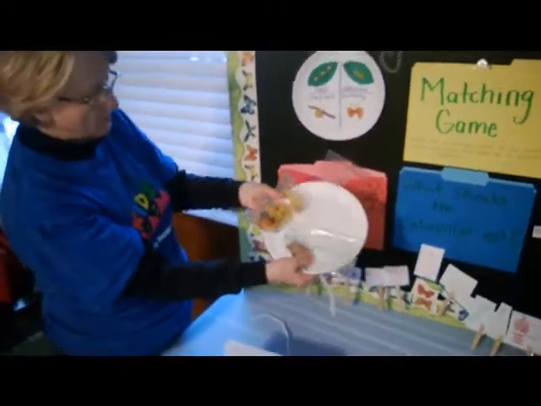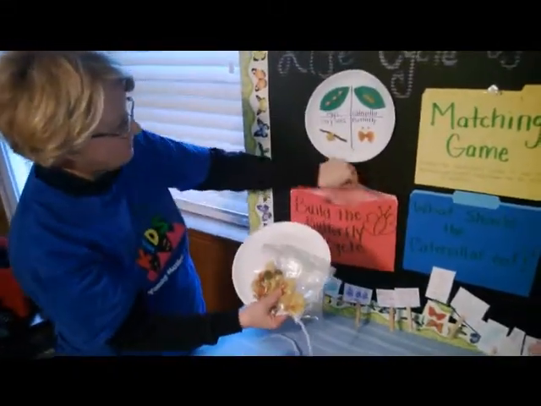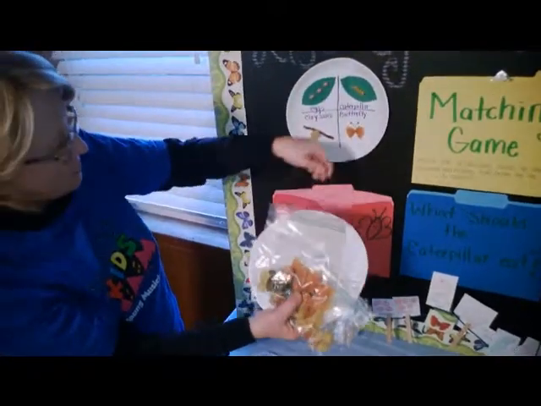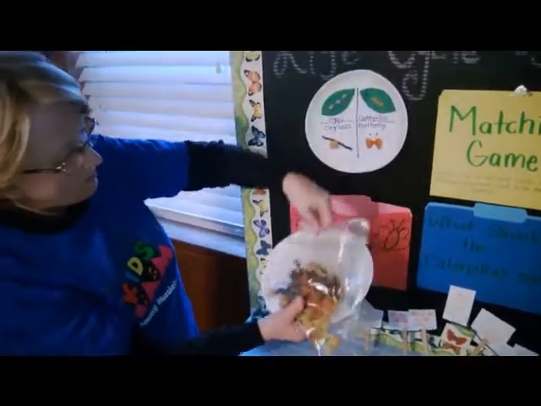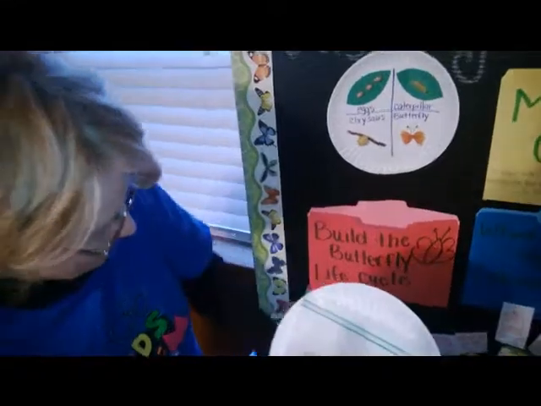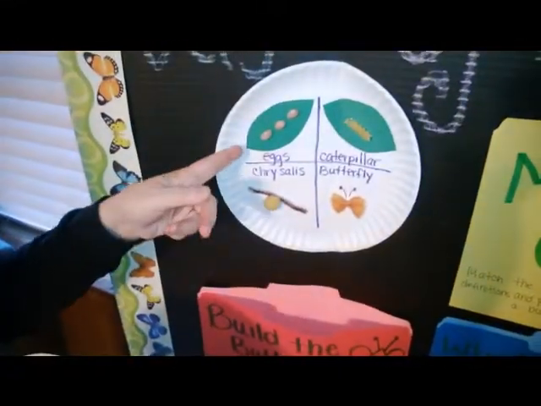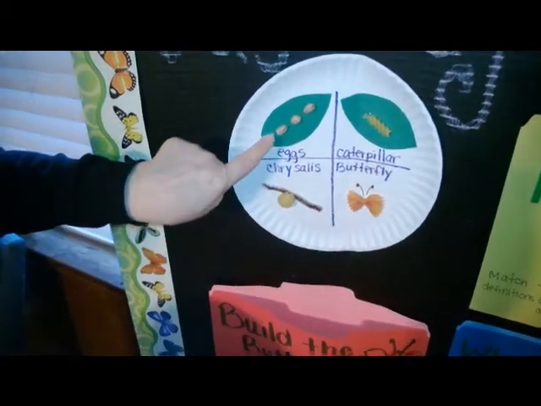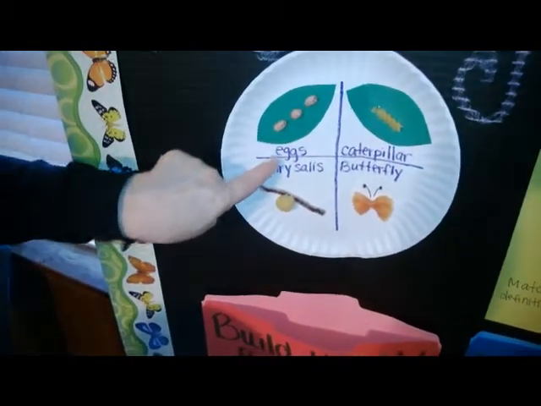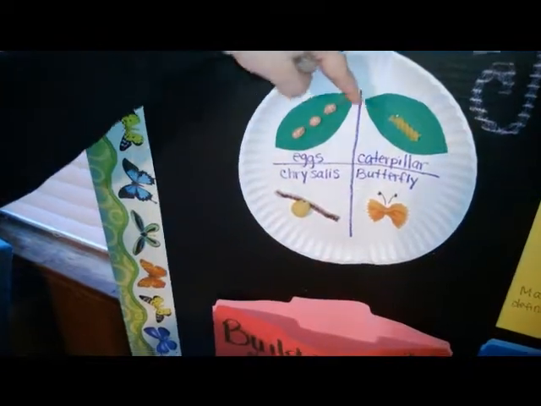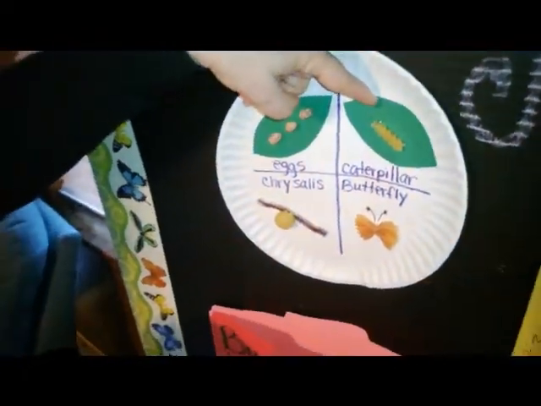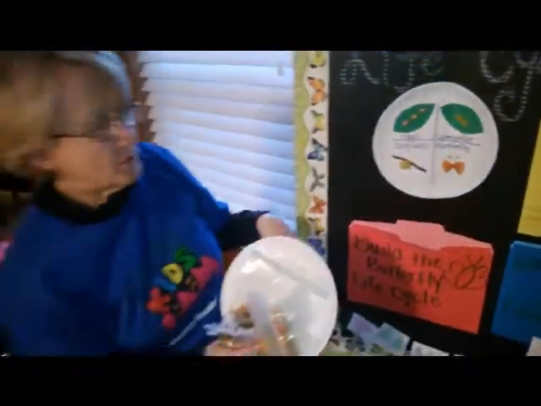I have pinto beans, shell macaroni, bow macaroni, spiral macaroni, and pipe cleaners. They also have some construction paper, which they will cut their leaves out of, and they will glue the beans on the leaf, and that represents the eggs. The spiral macaroni will be glued onto another leaf, and that will represent the caterpillar.